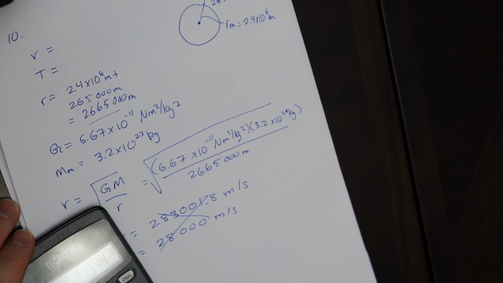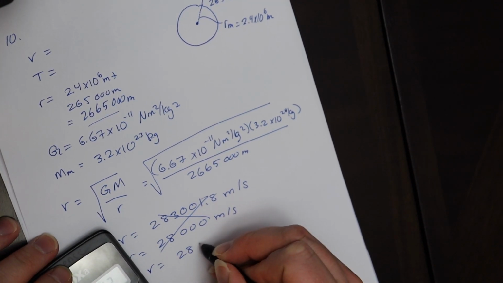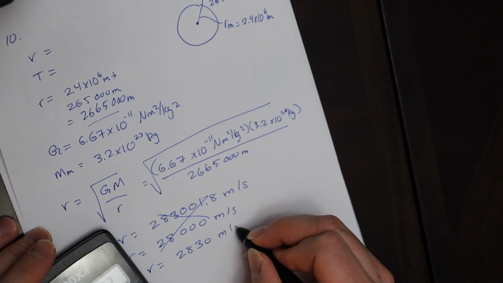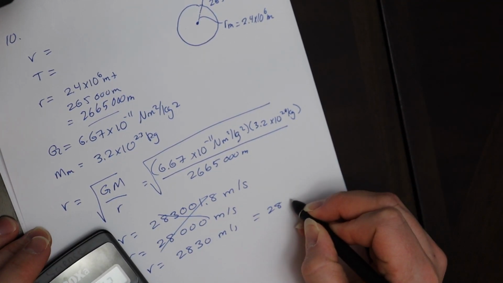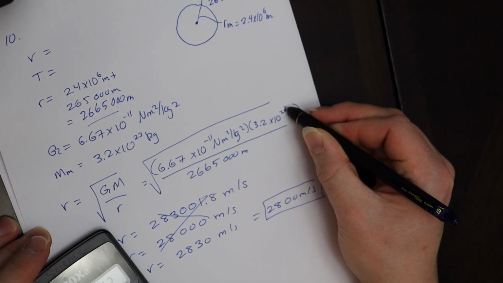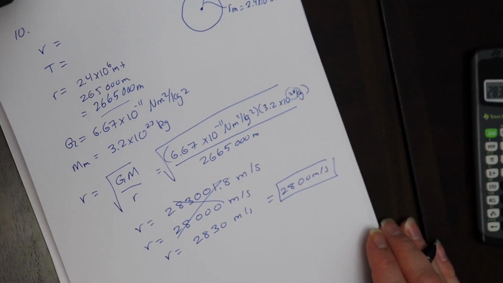I think I typed that in wrong last time. Divided by 2665000 square root. There we go. Knew it looked a little bit large. So 2830 meters per second, which can be sig figged to 2800 meters per second. Sorry, I typed this in as a 7, I believe, last time. All right, so we found our velocity.